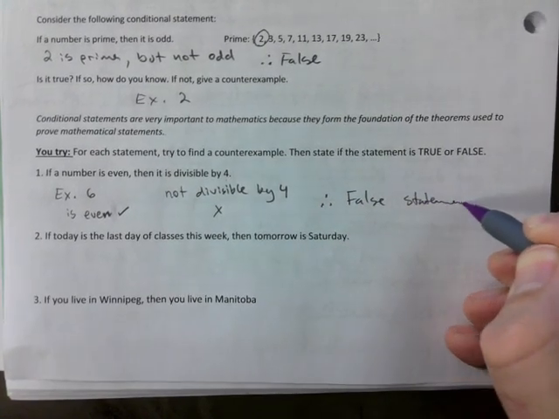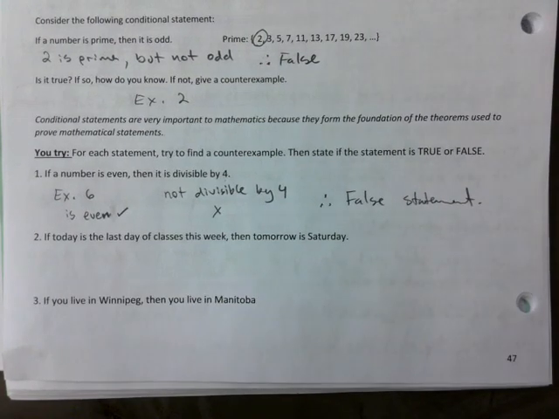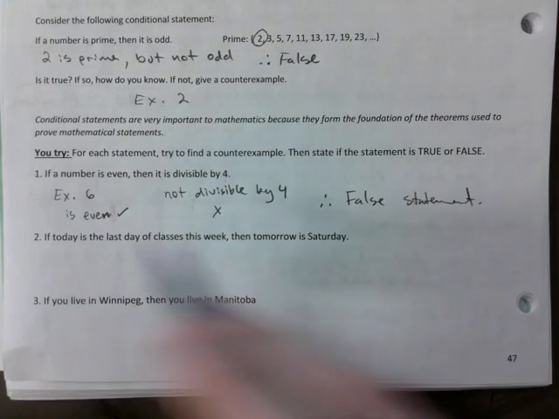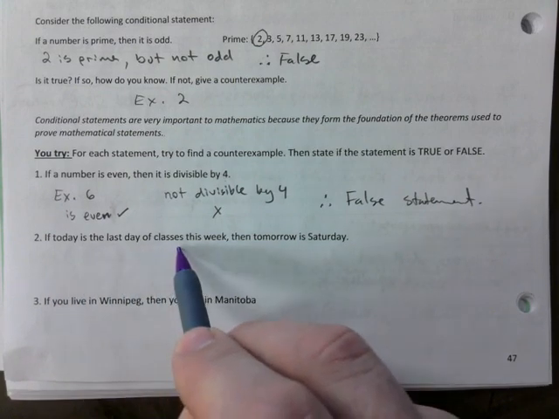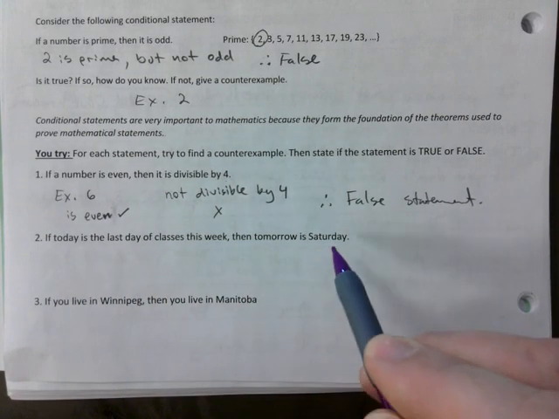And sure, you can come up with different examples. There's not just one counterexample. You could have used 10, right? 10 doesn't work either. So this statement is false. Now, the next one: if today is the last day of classes this week, then tomorrow is Saturday.